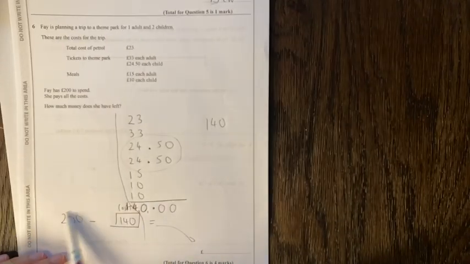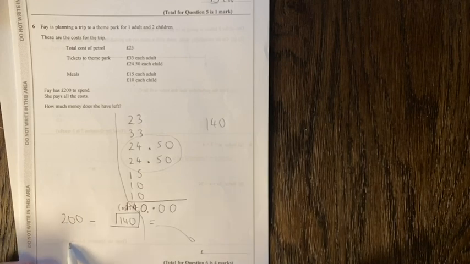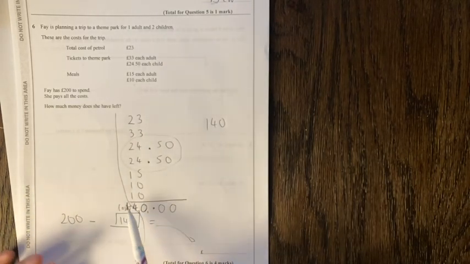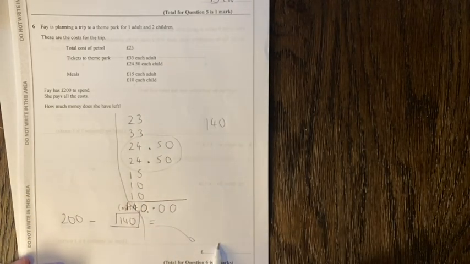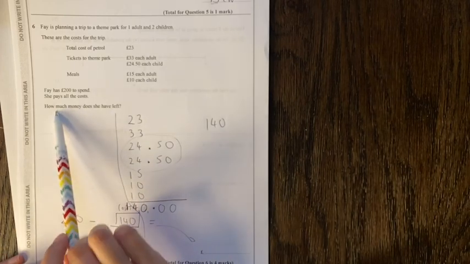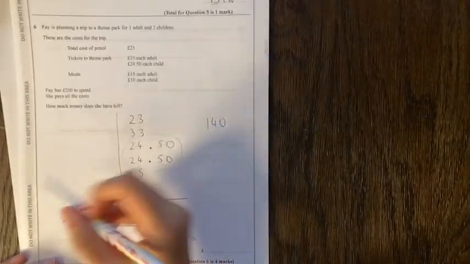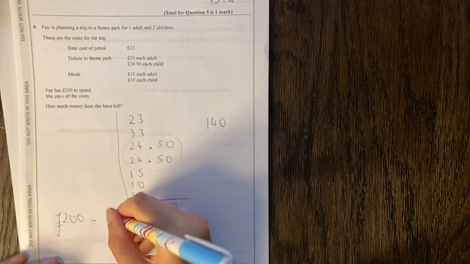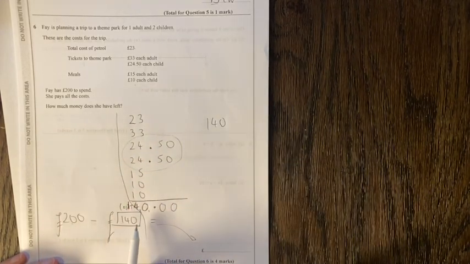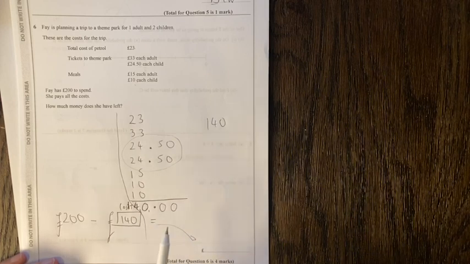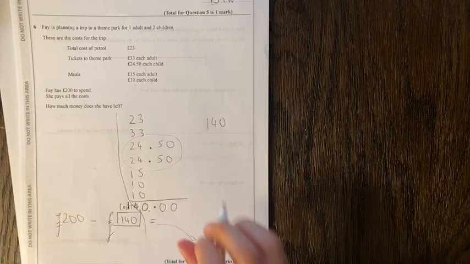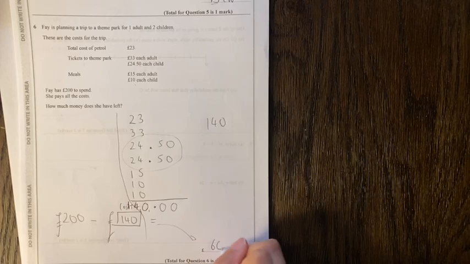Remember, this is why we wrote this calculation. I should have left a bit more room, but this is helpful because sometimes you just think the answer is 140 because you've done this big calculation and you just want to move on to the next question. But we need to stop and think about what the actual question is. £200 is how much Faye has, and she pays the costs, which are 140. How much does she have left? That is just a subtraction, hopefully you can do in your head, but it's £60.